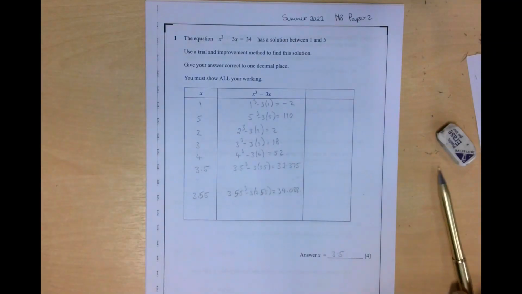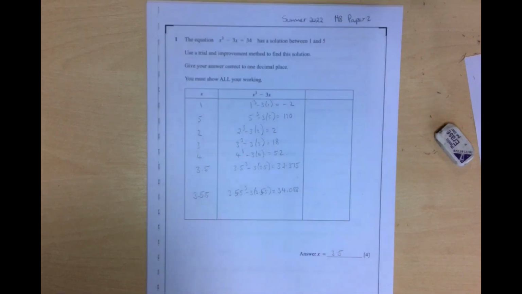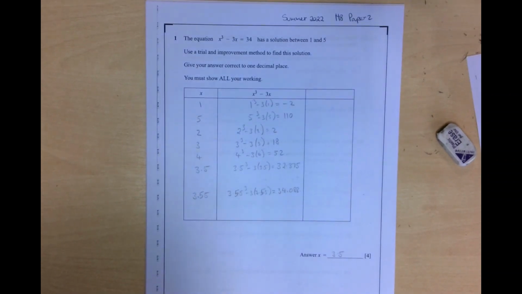Okay, so let's have a look at the first question on Summer 22 M8 Paper 2. The equation x cubed minus 3x equals 34 has a solution between 1 and 5. Use trial and improvement to find this solution. Give your answer correct to 1 decimal place. Show all your working out.